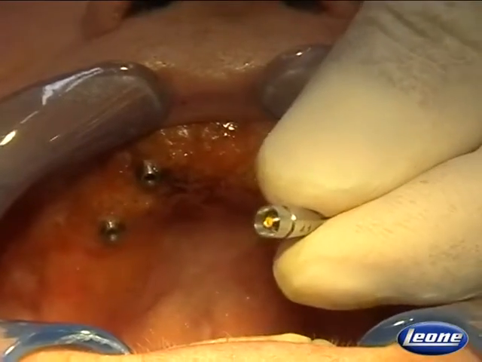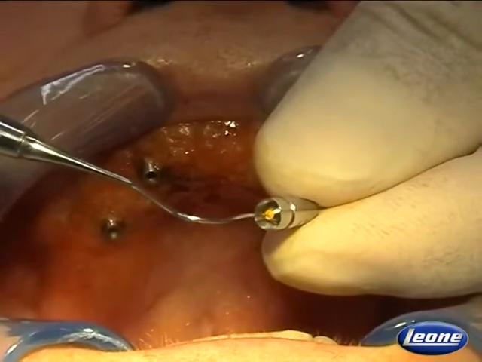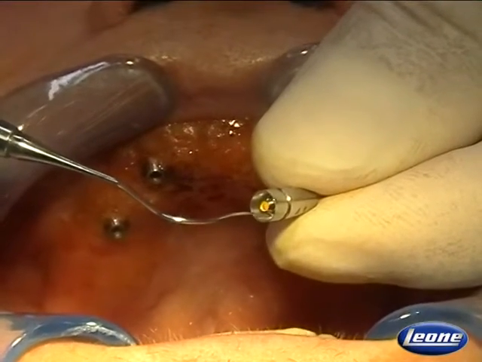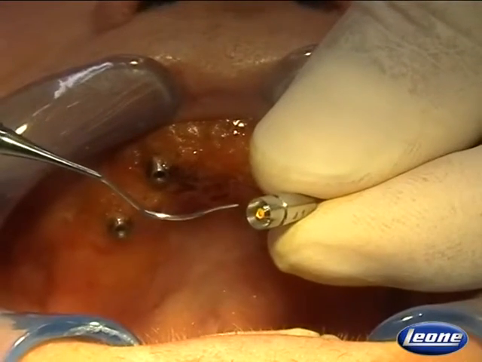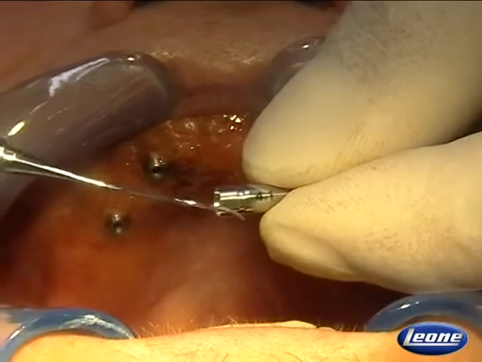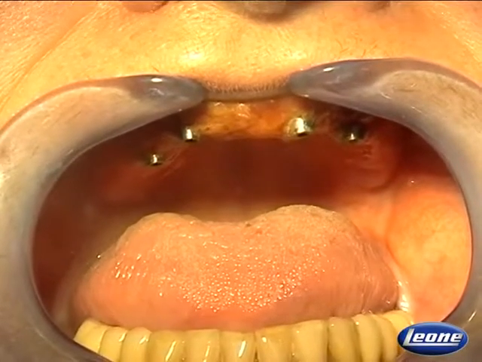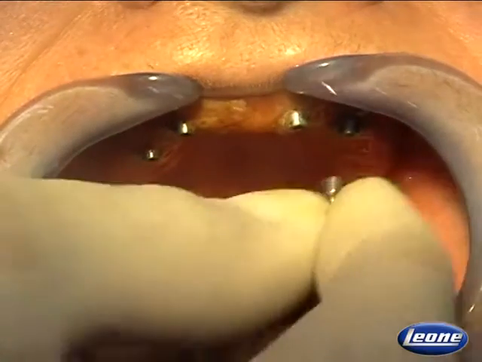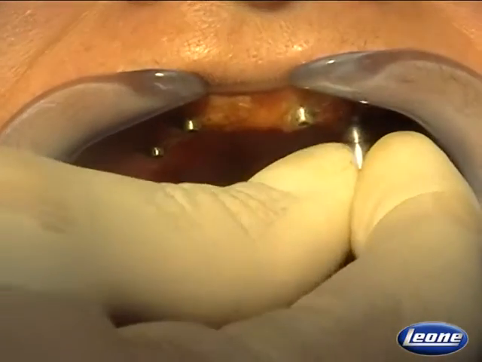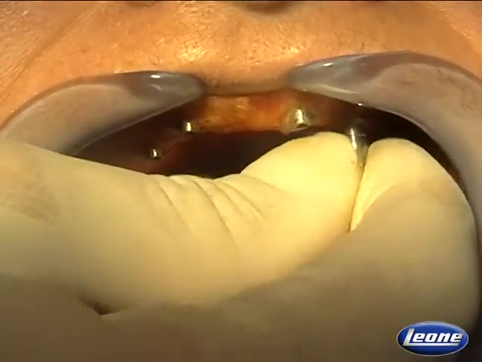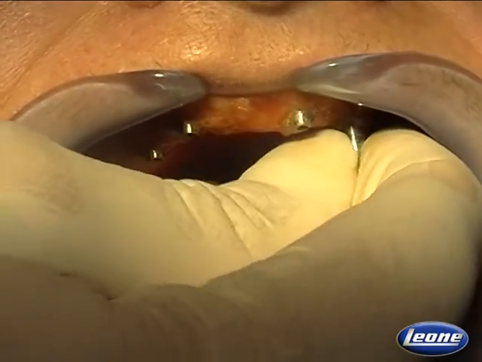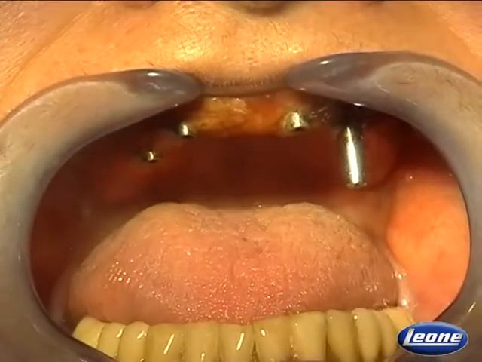To do so, we use these transfers. The yellow color code indicates a diameter of 4.1 mm. The transfer is also laser marked. I screw the transfers onto the abutment all the way to the stop and hand tighten them.